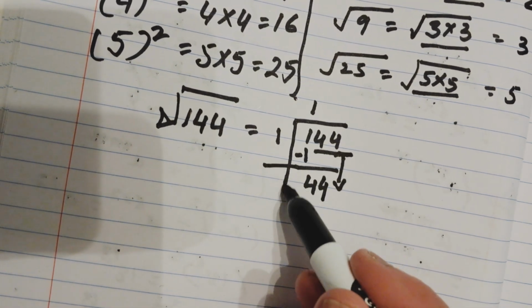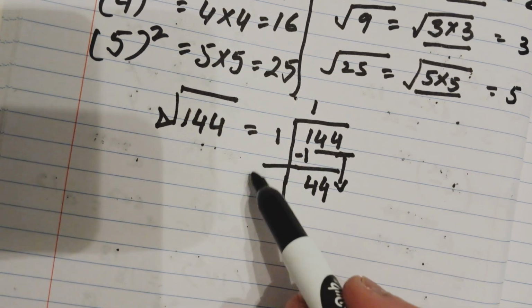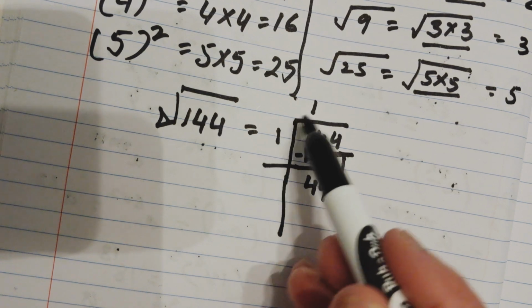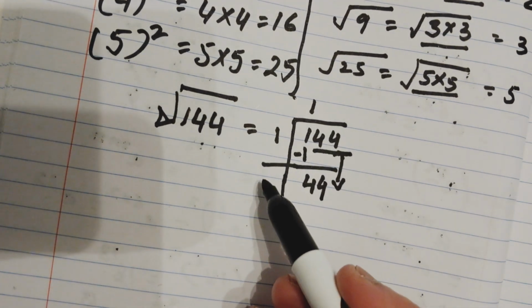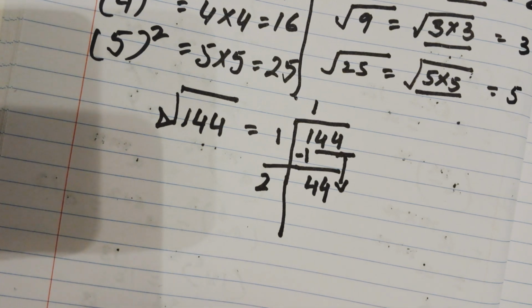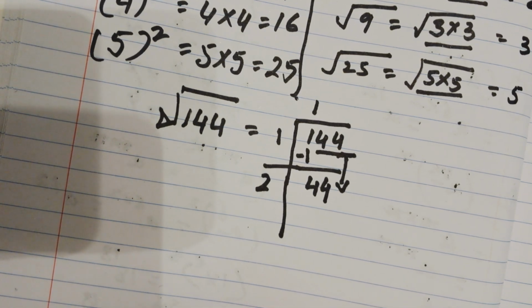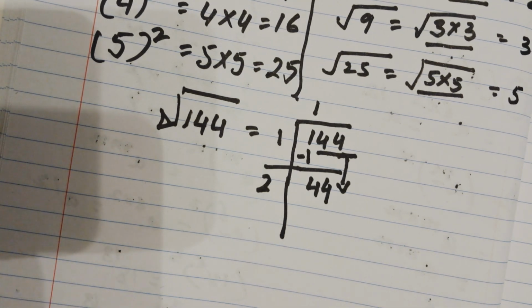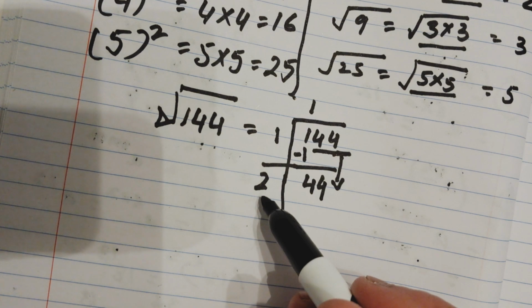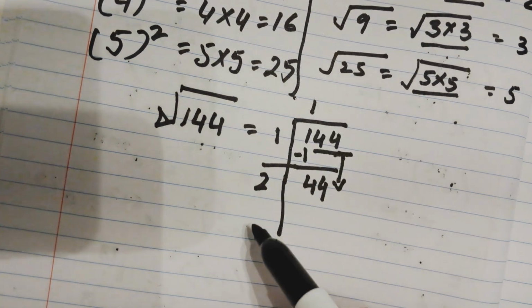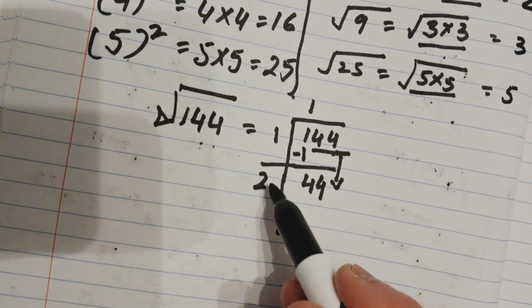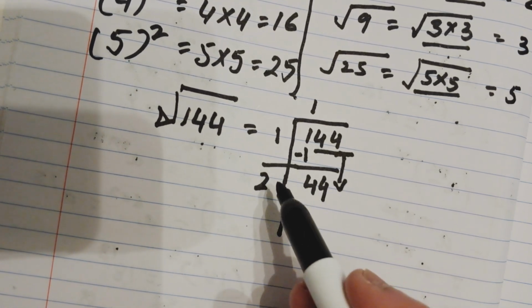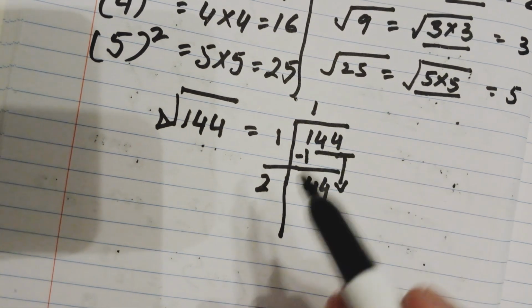And in the next step, what do we do? We have to double the number 1. 2. We have the number 2, double the number of this one, and now we need the next number to divide, and that number should be the same to multiply here.